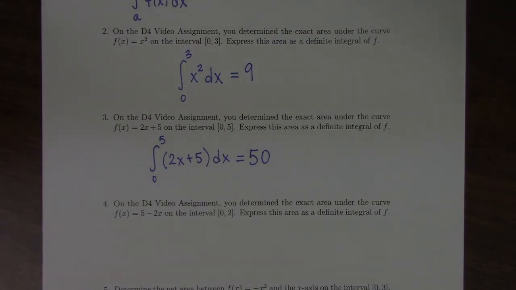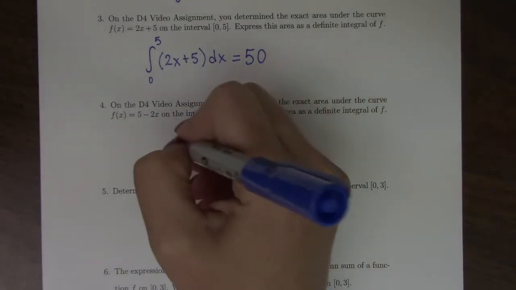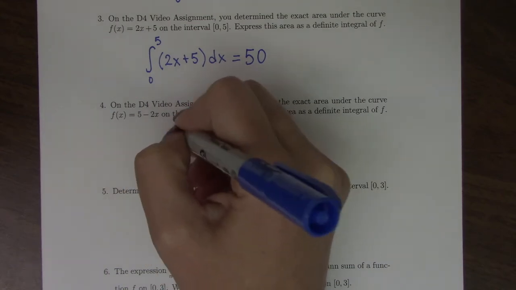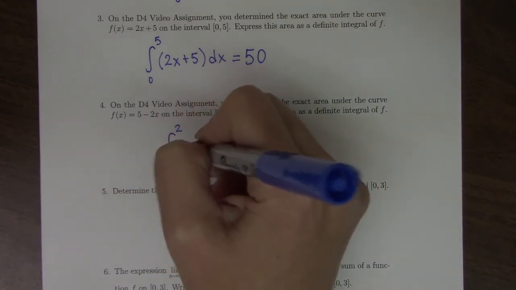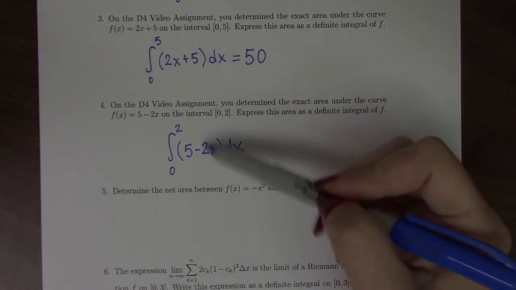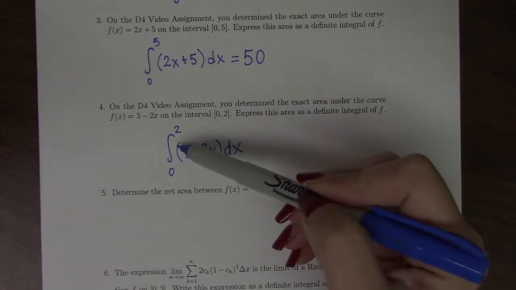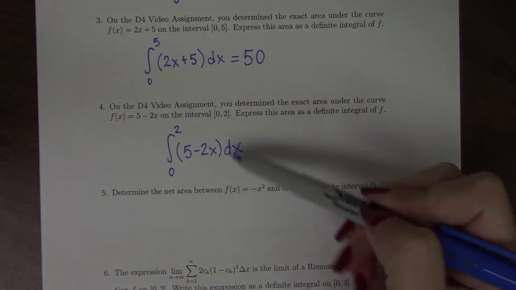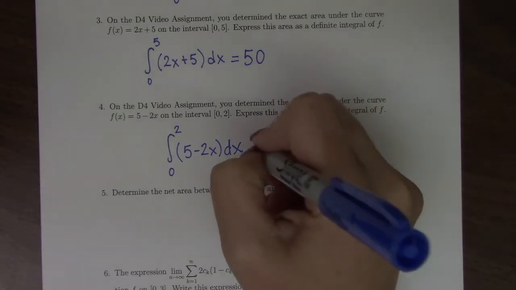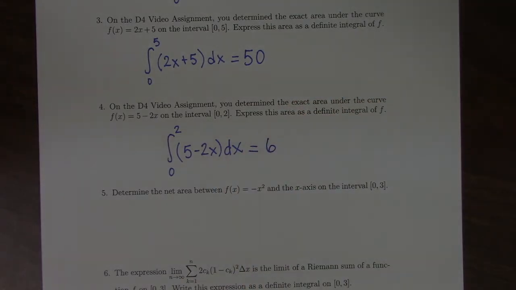Then we estimated the area under 5 minus 2x from 0 to 2. If we write out an integral for this, it's from 0 to 2 of 5 minus 2x dx. Notice for these last two, I had to put the expression in parentheses because all of it lives inside the integral, and the integral doesn't end until you specify the variable. And we actually saw a couple of different ways that this area worked out to be 6.